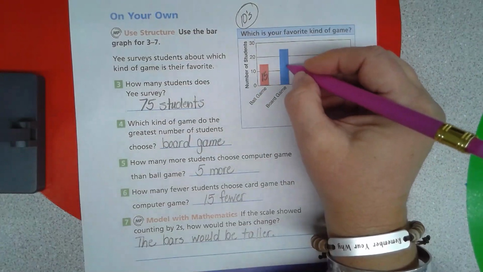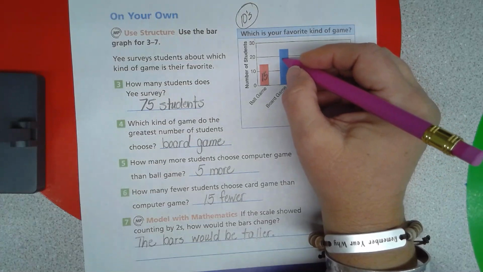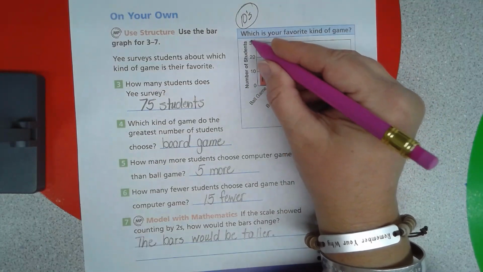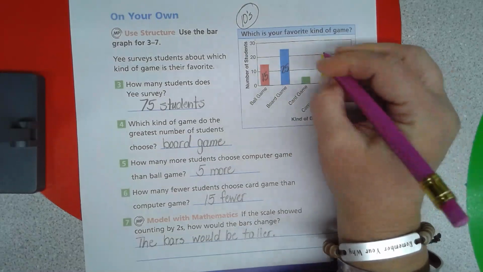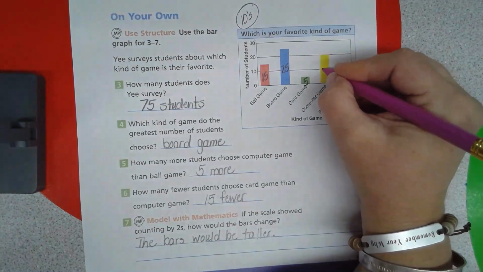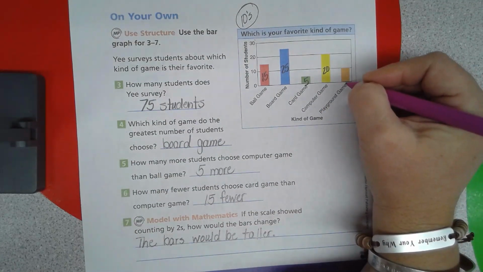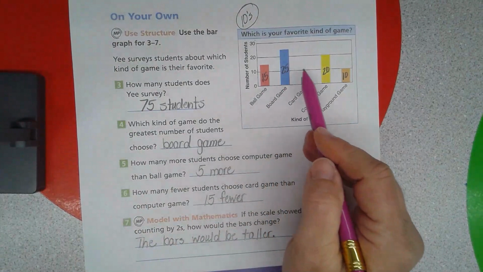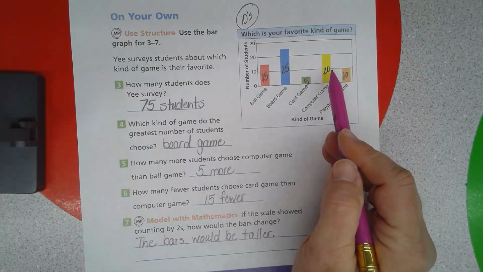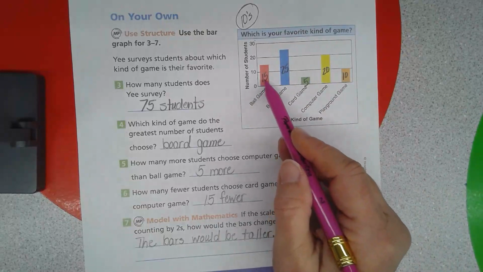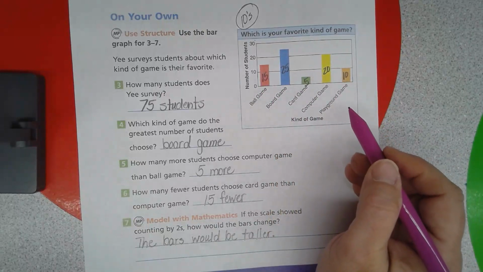I like to go ahead and put my numbers on the bars because you never know when you might need them, like for this. So 20, 30, halfway would be 25. This would be 5. Not many people like card games. Yellow for the computer games is 20. And then playground games is 10. Now, this tells you how many votes each little game got. So, if you add all these up, it'll tell you the total number.